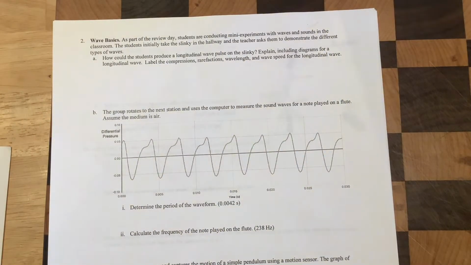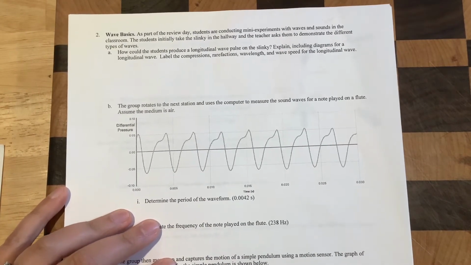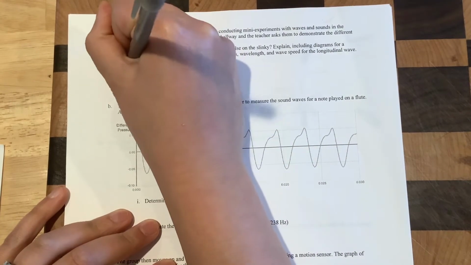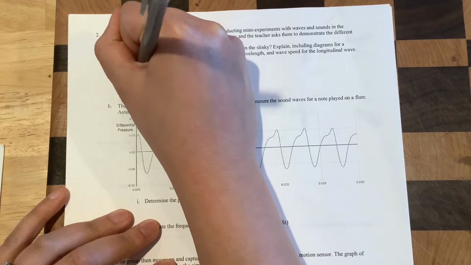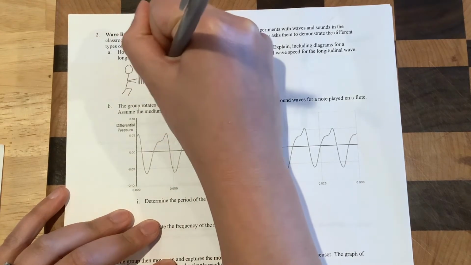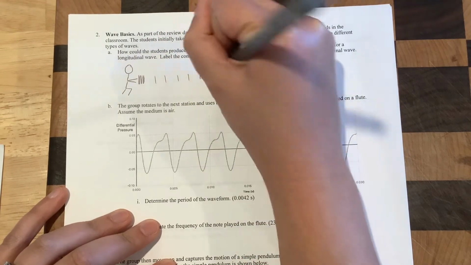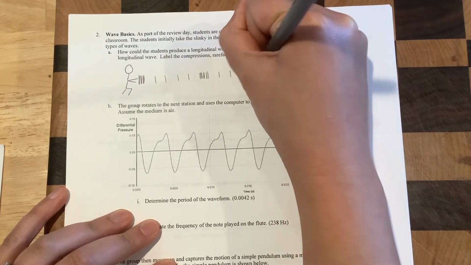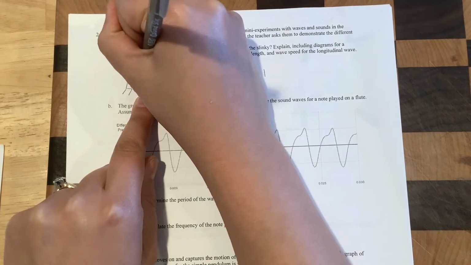All right, on to wave basics. So how could students produce a longitudinal wave pulse on a slinky? Explain, including diagrams. Now, the students are the source. So let's say this is a kid, and they need to vibrate the slinky back and forth. To make compressions and rarefactions, they would need to push the slinky right and left, and the wave would also travel right and left. The source would oscillate like this.